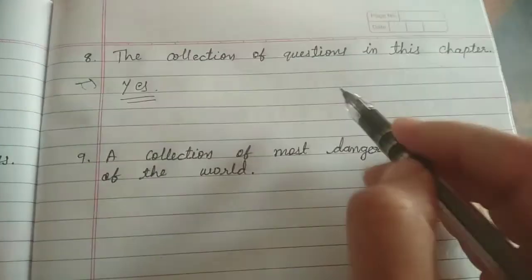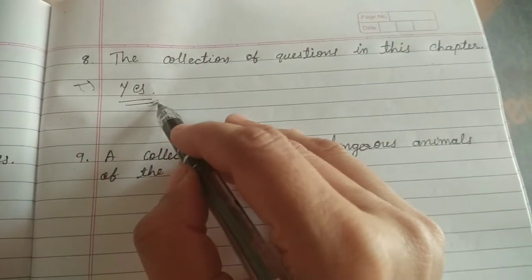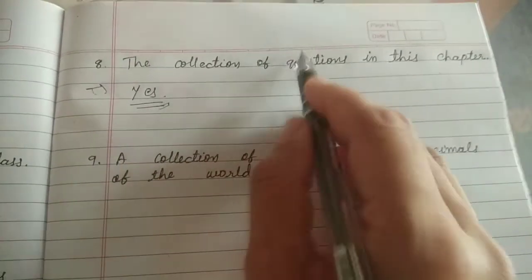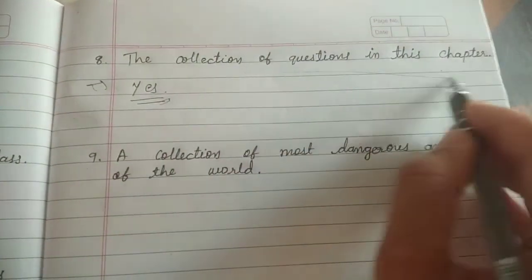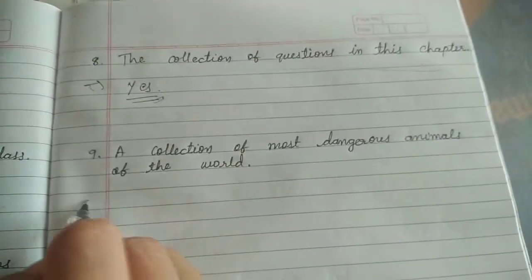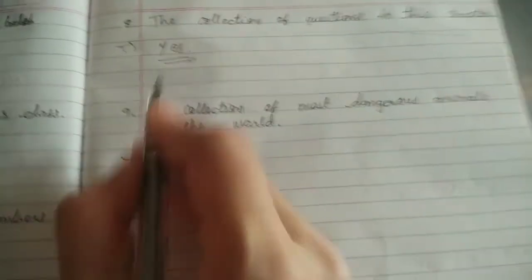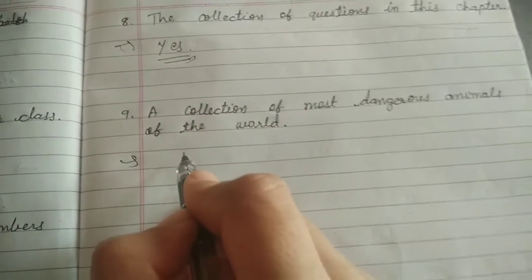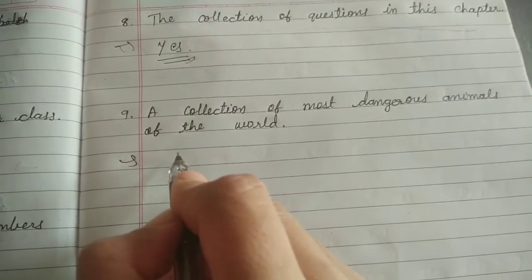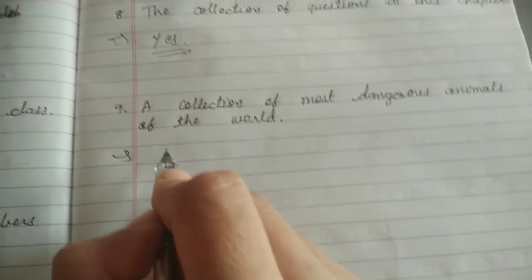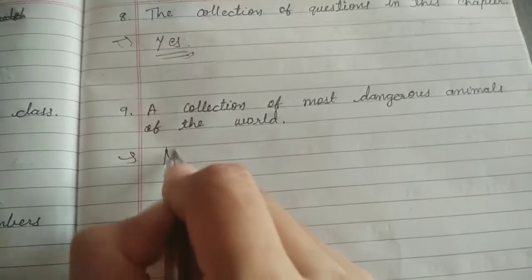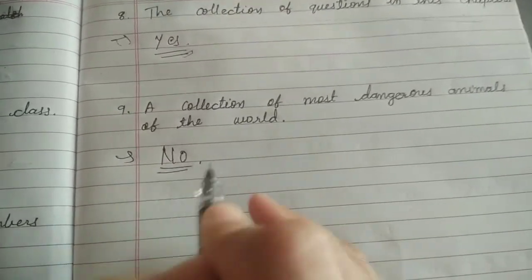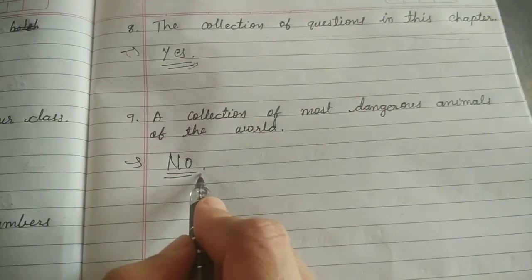If we count, then this denotes a set, because this is a well defined collection. A collection of most dangerous animals of the world. If this question is asked to many people, then obviously, students, the answer will be different. So this is not a set. So this collection is not well defined, therefore it is not a set.